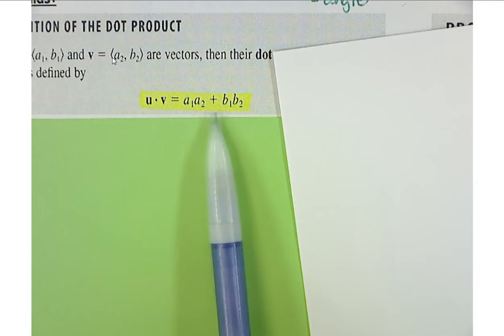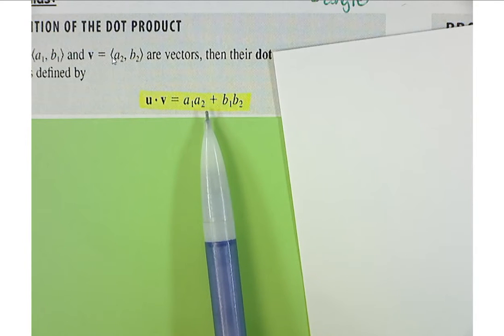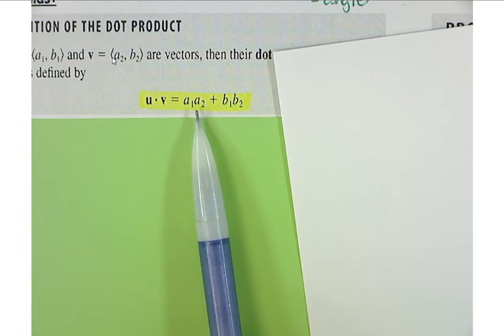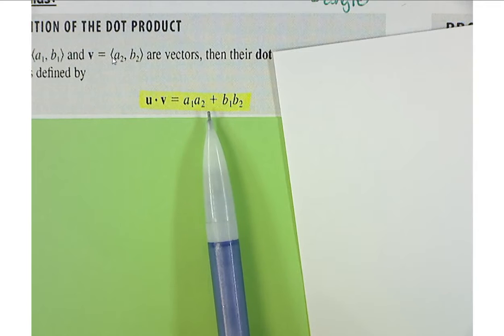So what's happening here? What would I say? This A1, A2, what is that? Okay, so you're multiplying. What are you multiplying together? Well, what do the A's represent? The horizontal component, right? Okay, so this is the product of the horizontal component. This is the product of what? The vertical component, and then we're adding them together.